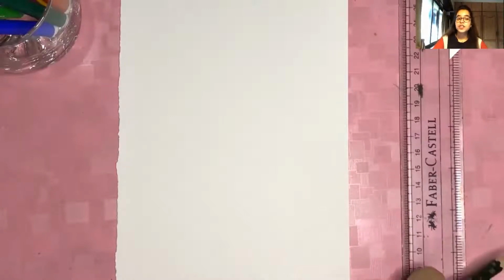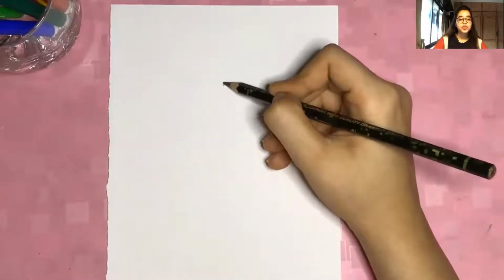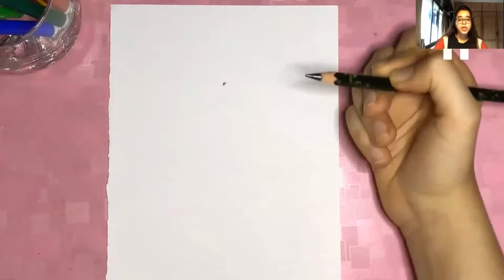So first, carefully observe what I do, and then when I recap, you can draw along with me. First, I'm just going to take the scale and the pencil. Now, slightly at the top central portion of the sheet, I'm drawing a dot. This is the top portion of the sheet, and roughly at the center, I'm drawing a tiny dot over here. If you can see the cursor moving there, I've just drawn a dot at that place.